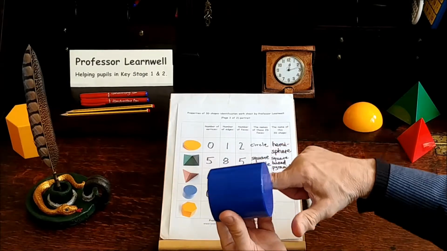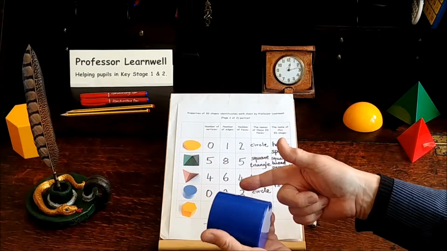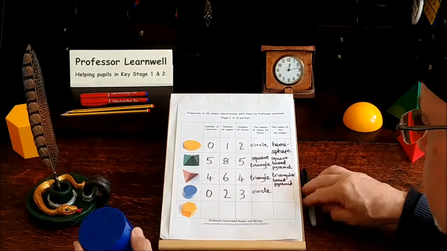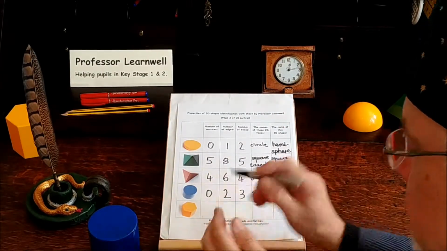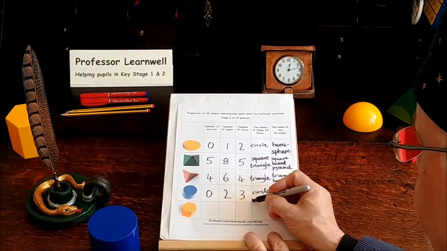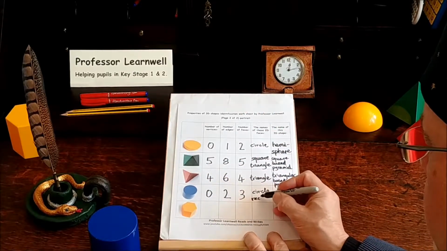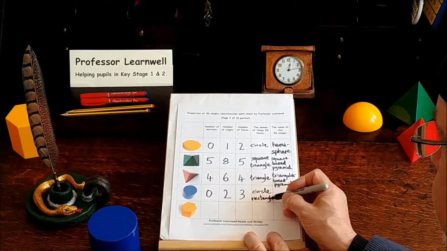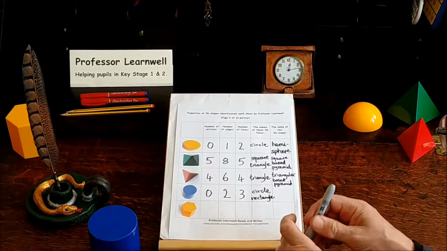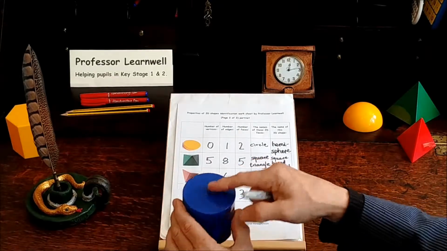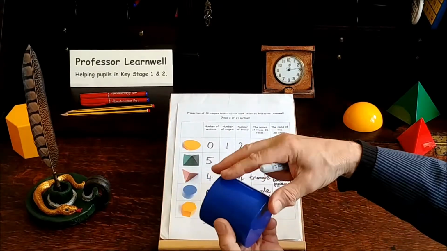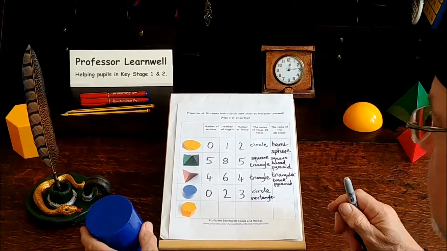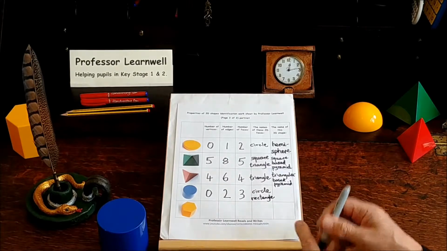And this shape, if we could unroll it, would roll out to become a rectangle. And it's curved round, so if you were to look up the net of this shape on the internet, you would find that you would need 2 circles and a long rectangle to roll around and then join them up, and you would have made a cylinder.